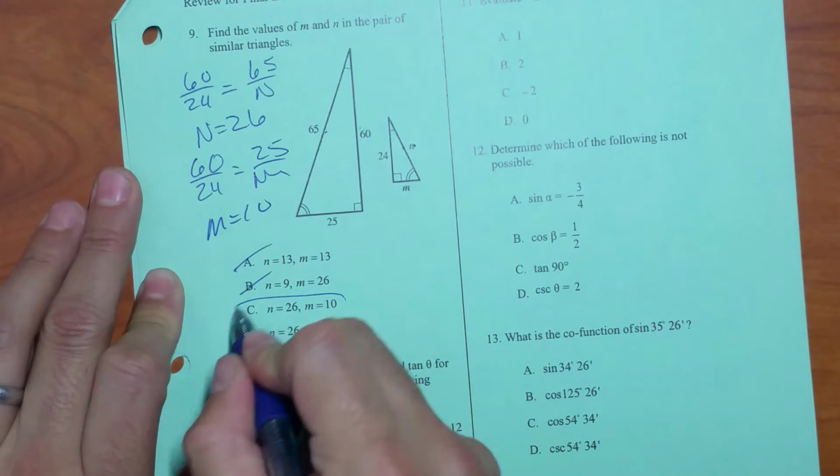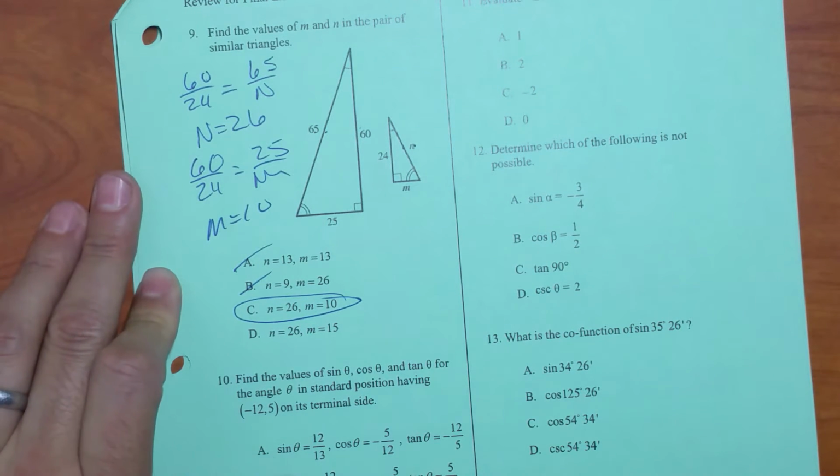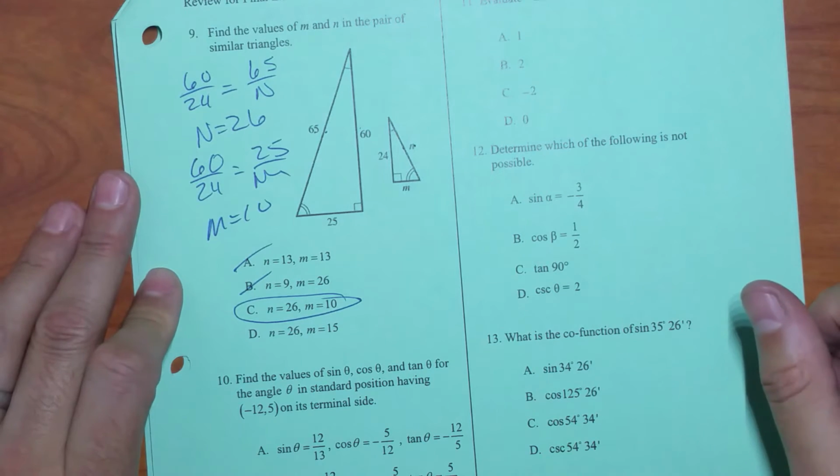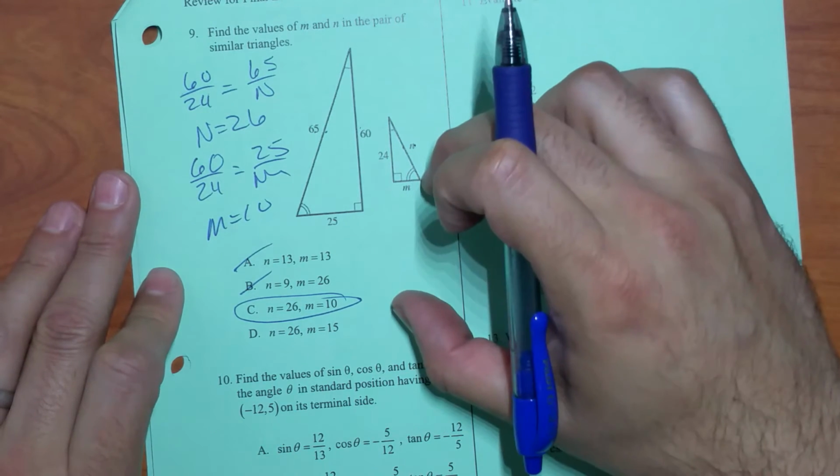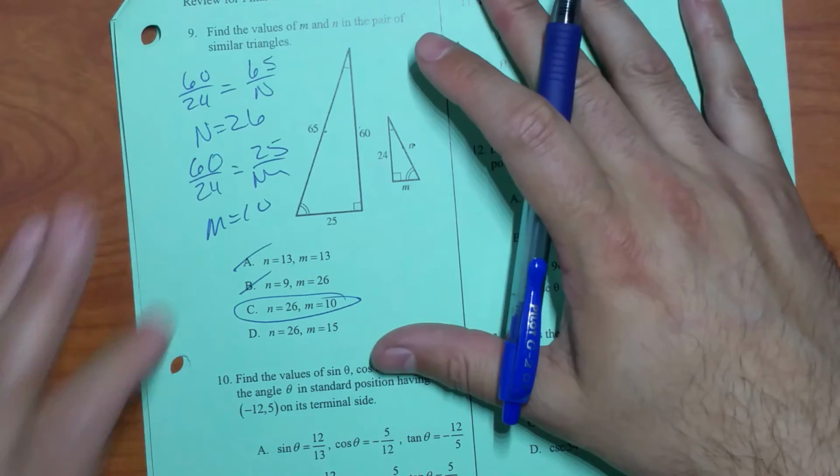So my answer has to be C. There we go. Okay, are we okay? Any questions here? No. Okay. All right, so let's take a look at number 10.